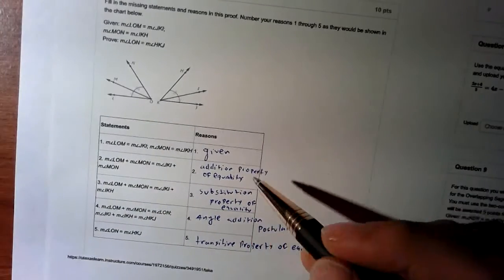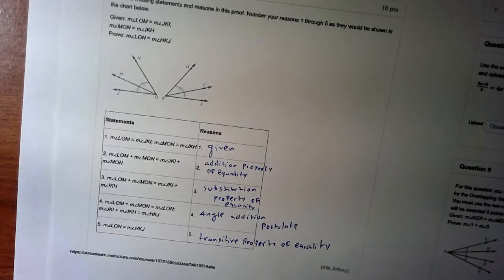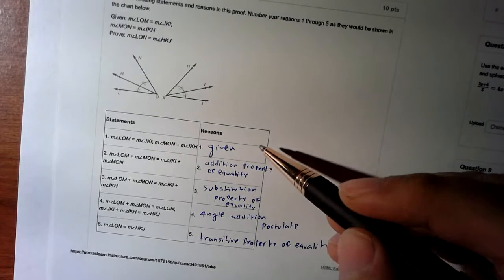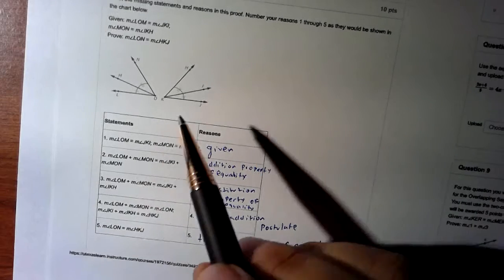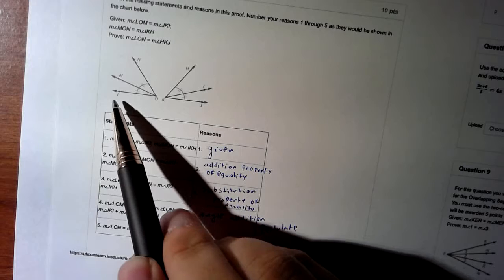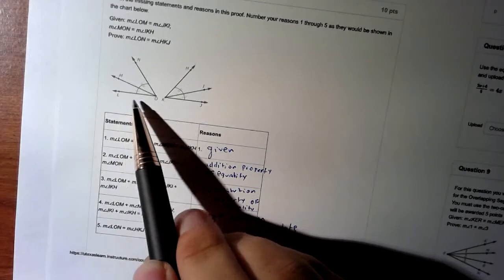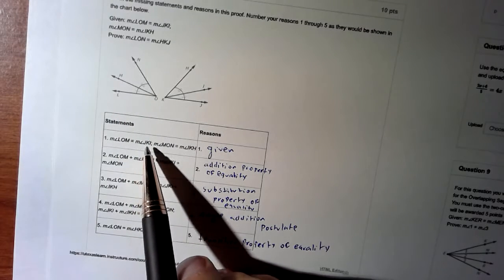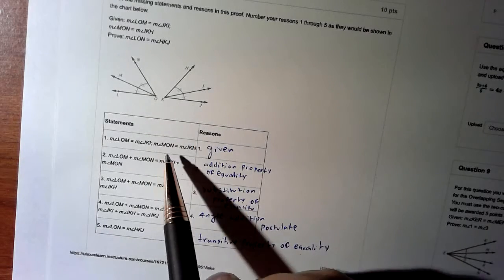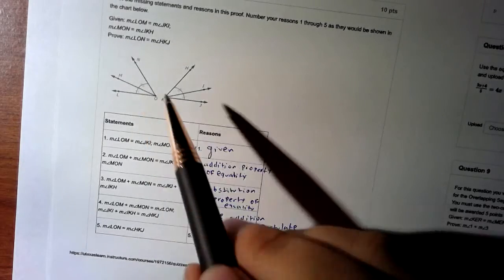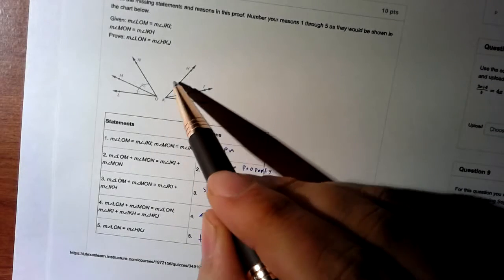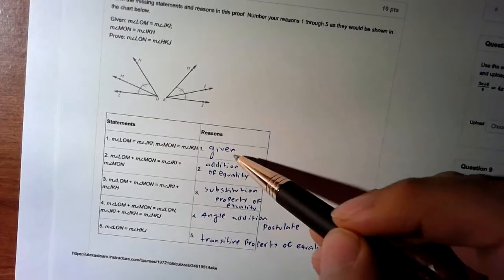Here's the 2-column format for the proof, and let's go through each step here. The given is pretty basic, just saying measure of angle LOM, that's over here, this little one, equals measure of angle JKI, which is over here, this little one, and MON, which is this one, equals IKH, that's over here, this one. So pretty simple. That's given.